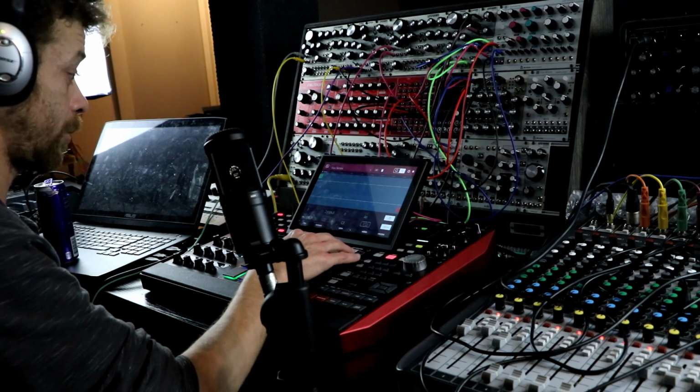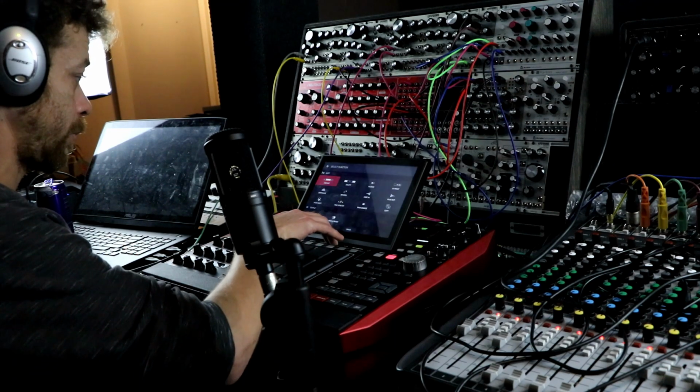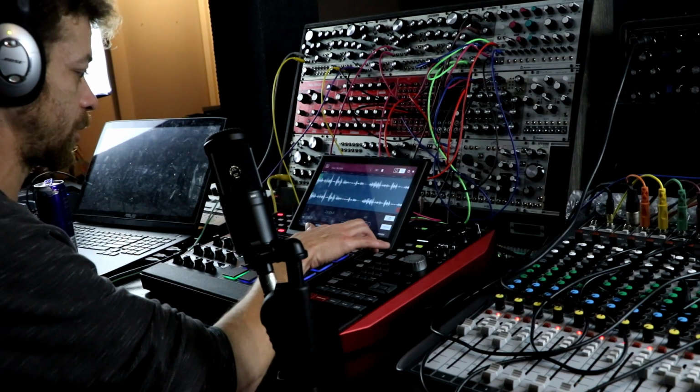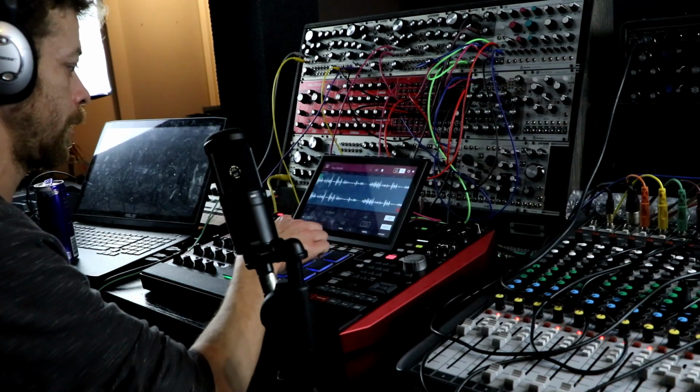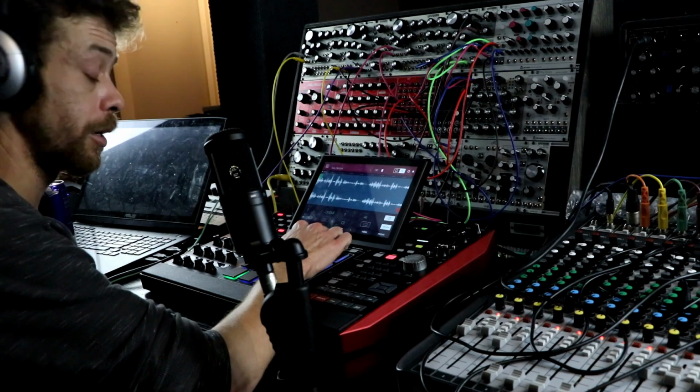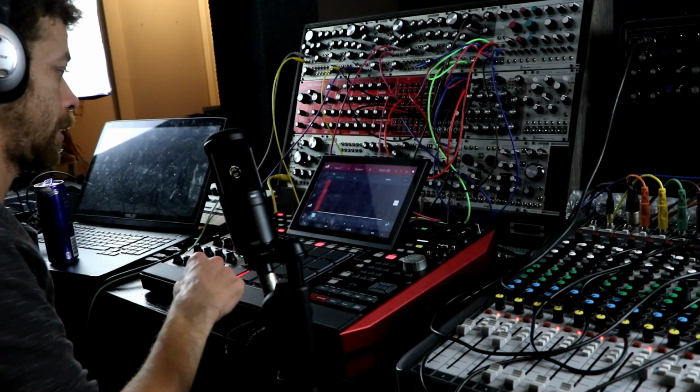So you can't see nothing. Let's normalize it. Process, function, normalize, do it. We got our sample. Let's assign it to pad 1, do it. Beautiful, right? Step sequencer. This will not work unless you put it on step sequencer. Pad A1, do it.